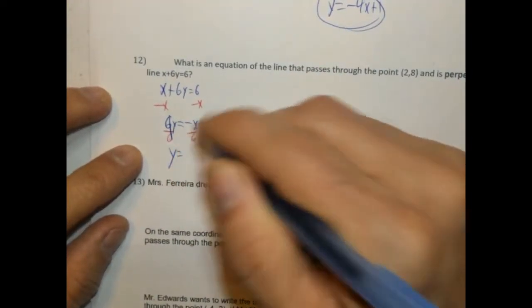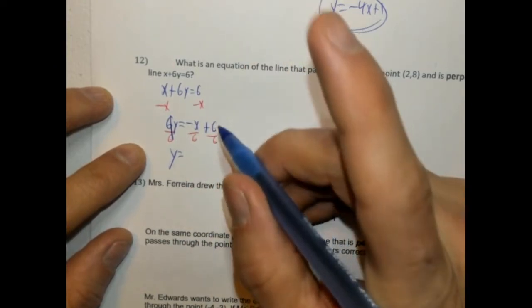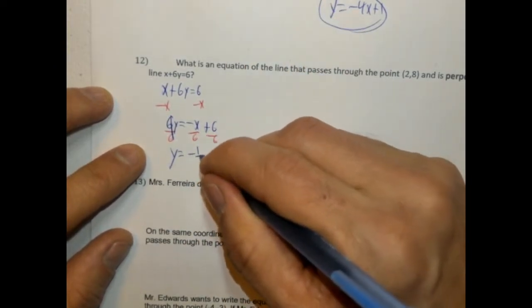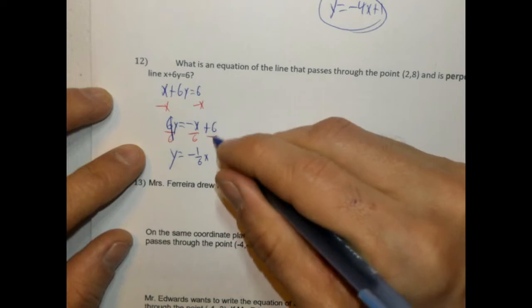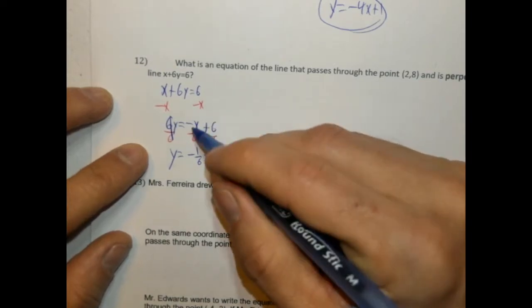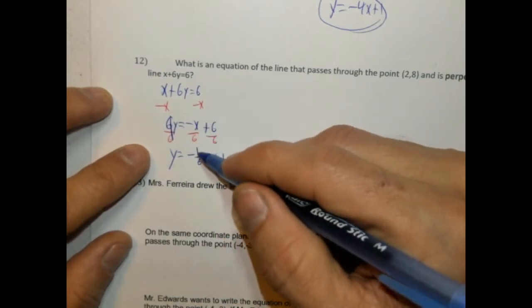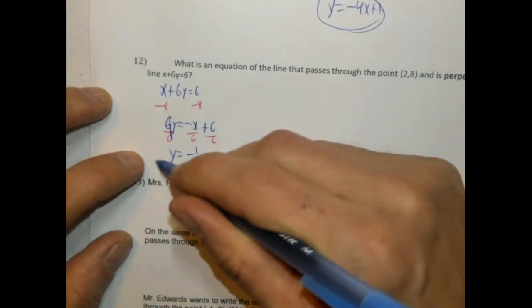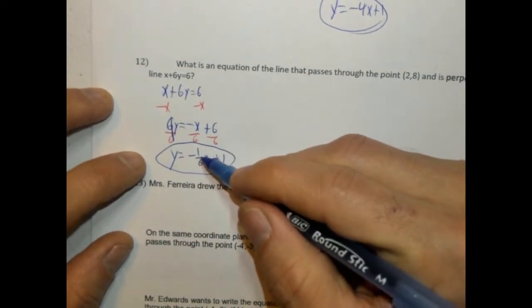And y equals, now negative x over 6, we're going to change that to negative 1/6 x. And this is 1. Now that's something some students struggle with, changing this to that. Same thing, but we're writing it in a way that will allow us to identify the rate of change, which is in this case negative 1/6.